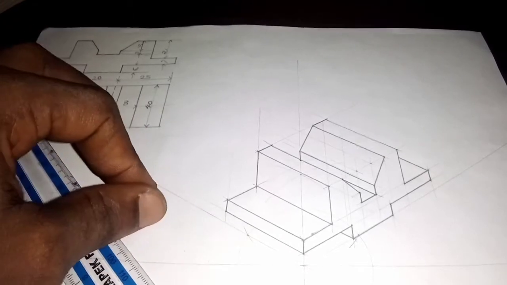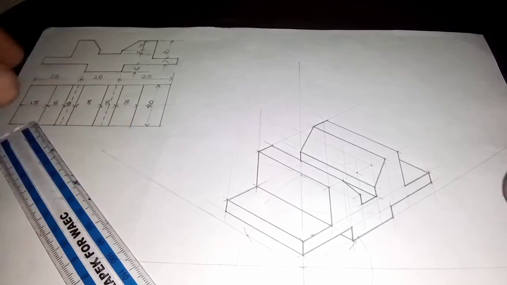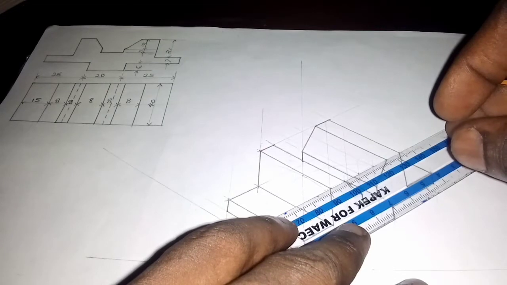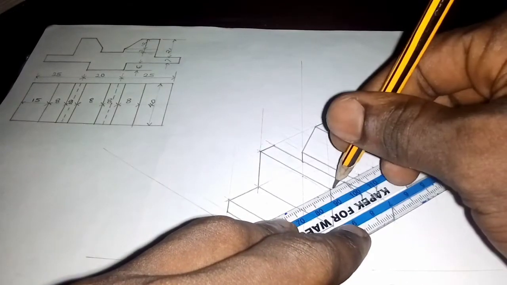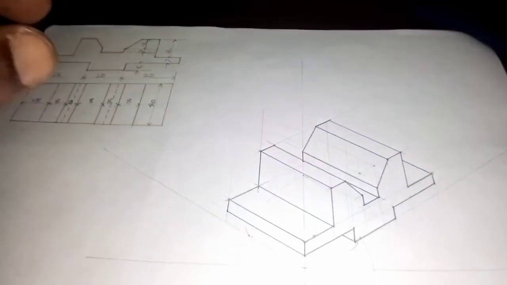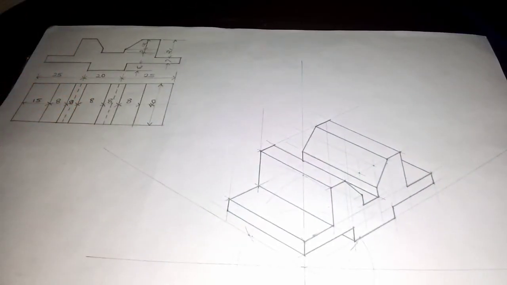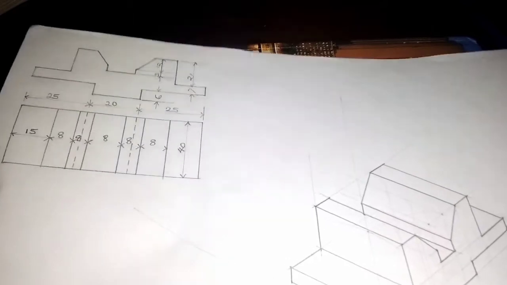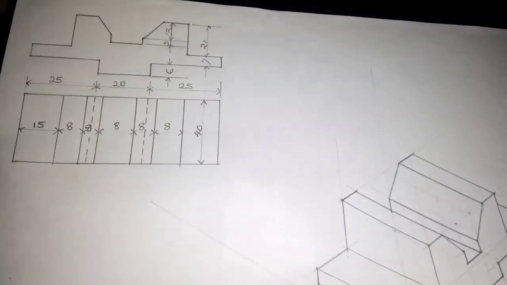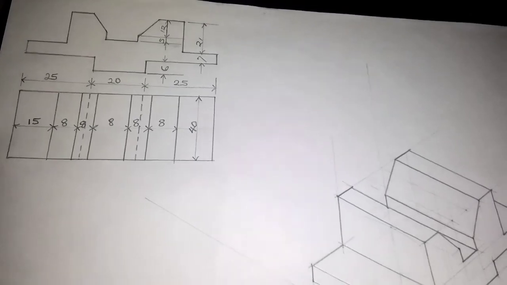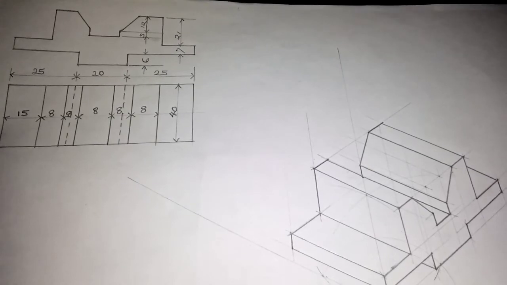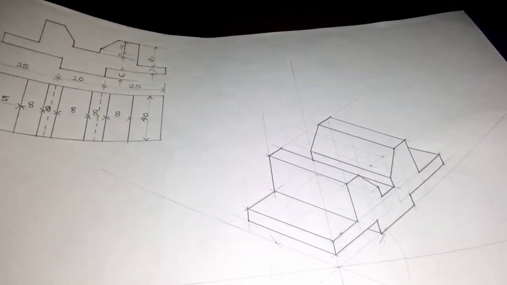So having done it thus far, every detail has been clearly outlined and the work is clear. So that's what we have up there. At the top left, we have it in the first angle orthographic projection. Now we are able to transcribe it into an isometric projection where we can see all the views at the same time, the front, the plan, and the end elevation.